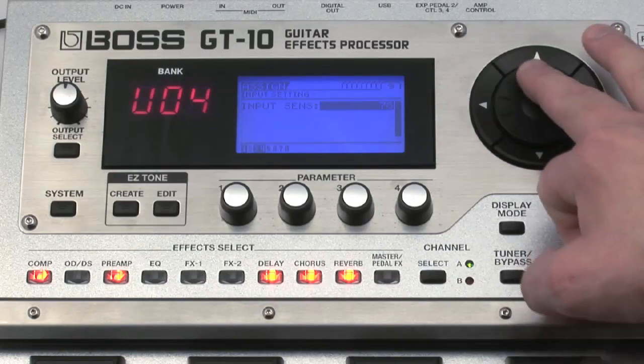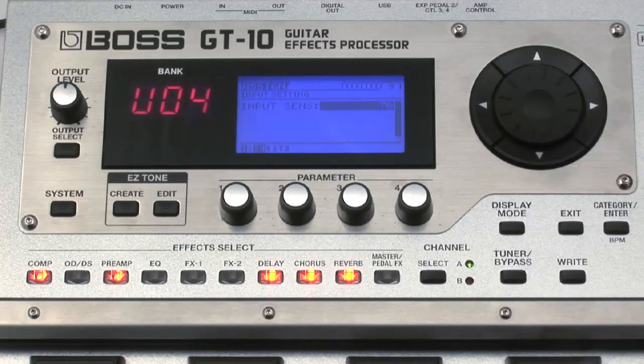Now you can go back and set up your reverb, although you won't need to set the input sensitivity again. My reverb minimum is set to 60 and max is 0. Don't forget to make input level your source.